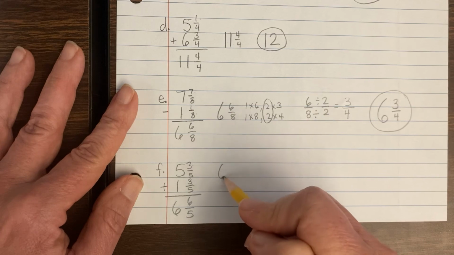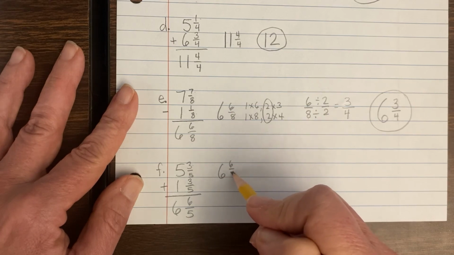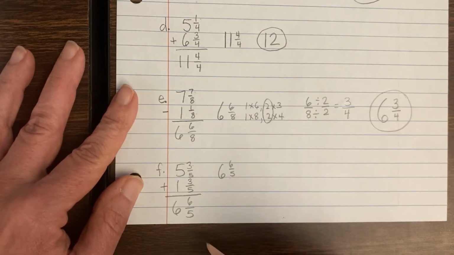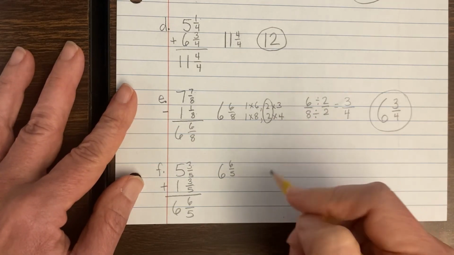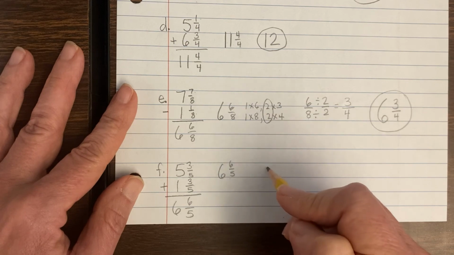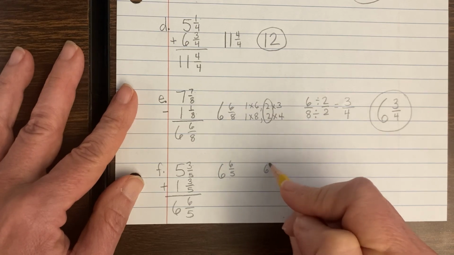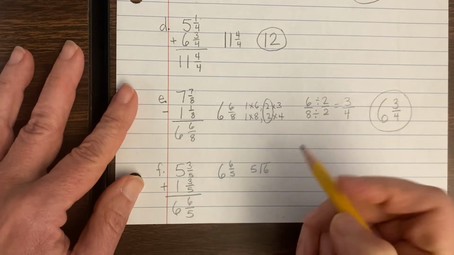So our answer is 6 and 6/5. But 6/5 is an improper fraction, so we have to simplify it. 6/5 means 6 divided by 5.